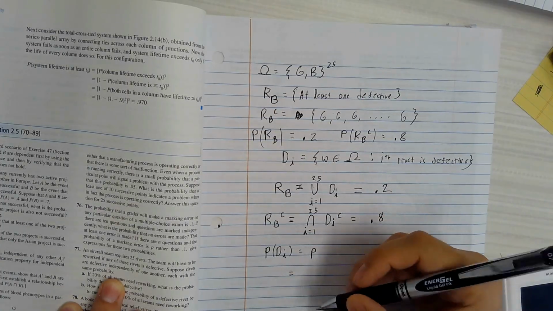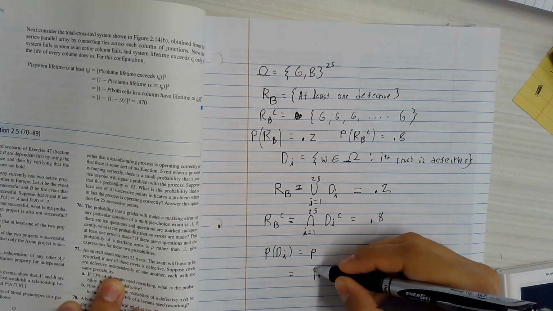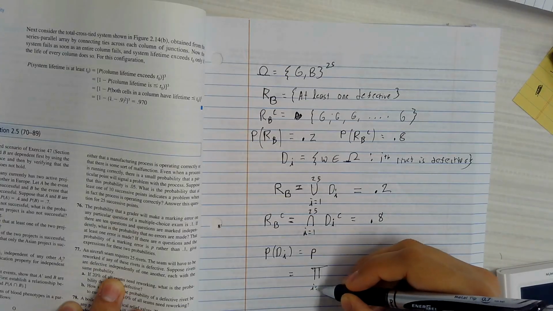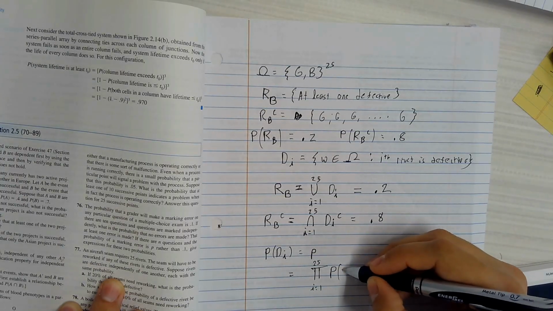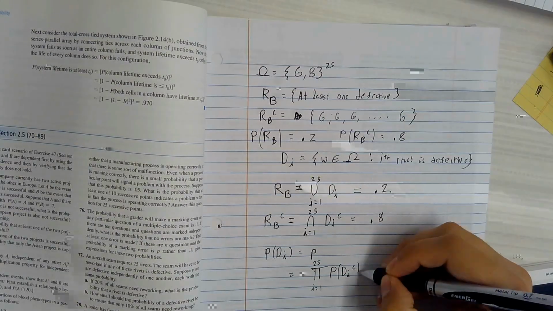So if we presume this, then that would mean we have a product, i equals 1 to 25, of the probabilities of Di complement.